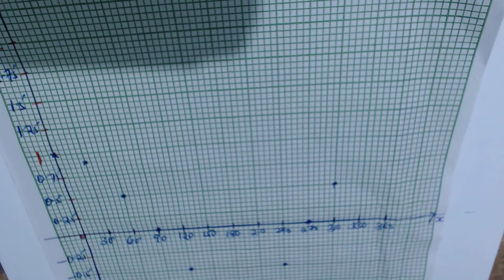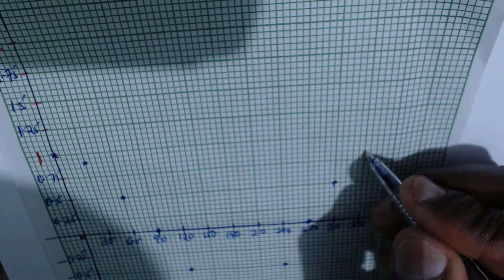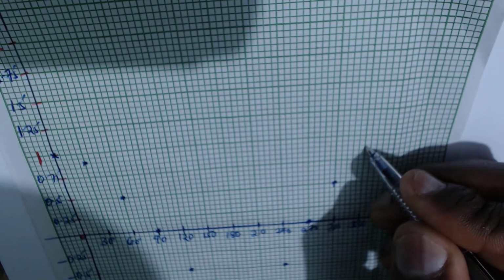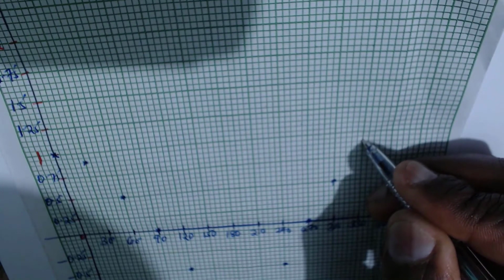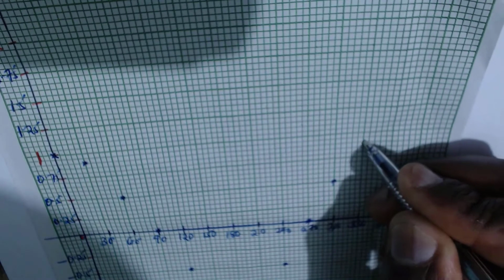330, 0.87. 0.87 would be here. We approximate that to 0.9. So this is what you get. 330, 0.9 will be there.